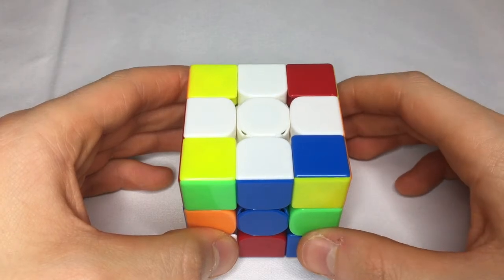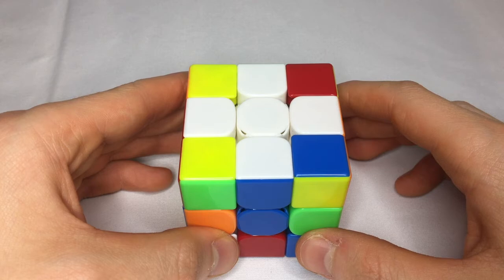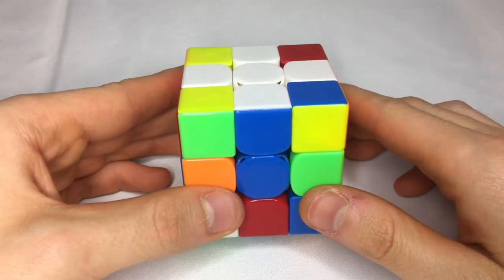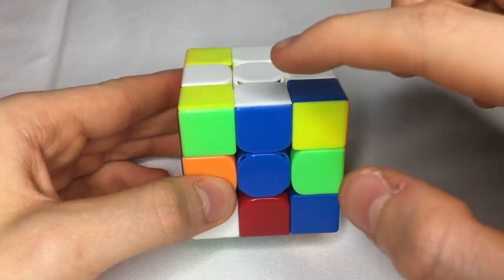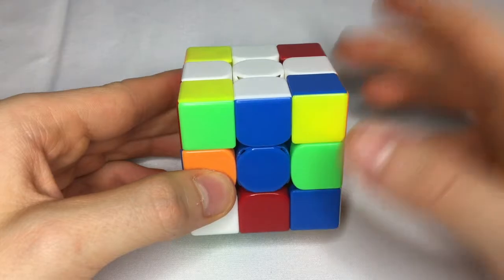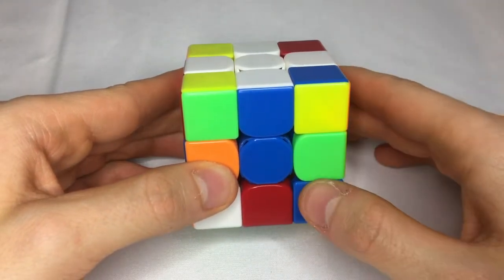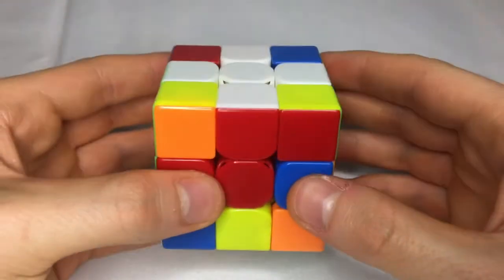Like the name suggests, the white cross is all the white edges in a cross shape. However, with edges having 2 colors on them, you need to make sure that they are solved to the respective centerpieces. So for example, the white and blue cross edge is solved to the white and blue centerpieces, just like the orange and white, green and white, and red and white.